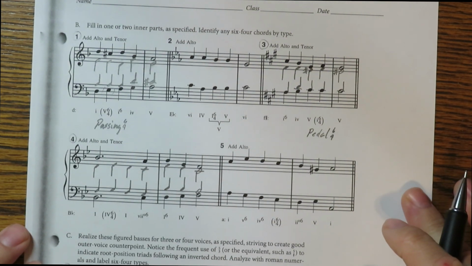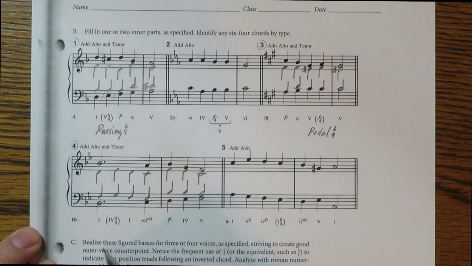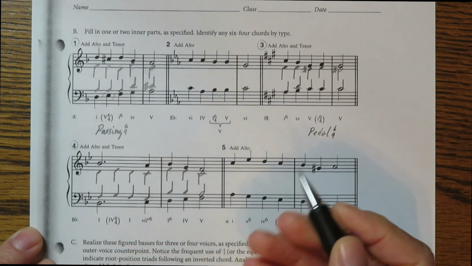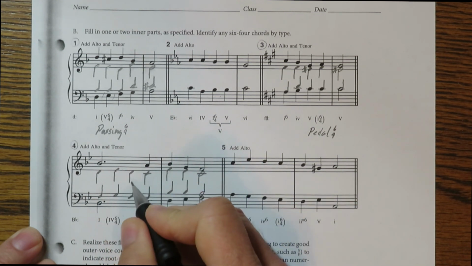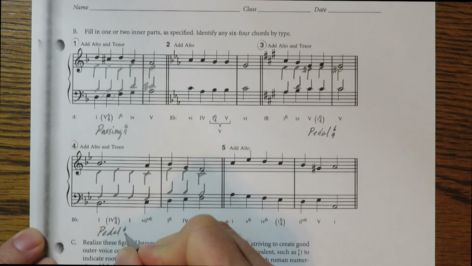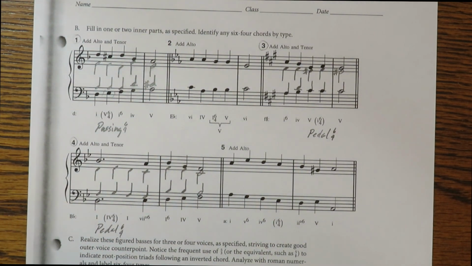So let's check it out and see what kind of 6/4 chord this is. And this truly is a pedal, because that note is just holding down there, right, as a 6/4 passes by back to the 1. So we'll put pedal 6/4 there. And there we are. We're done with section B. So I will see you in section C.